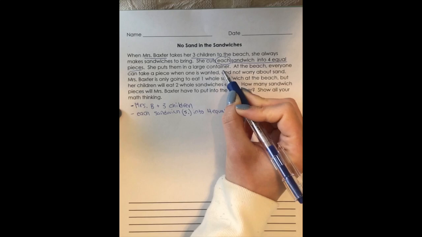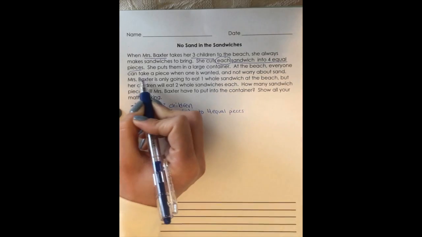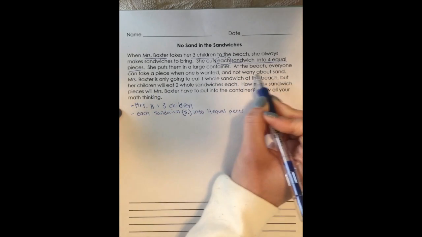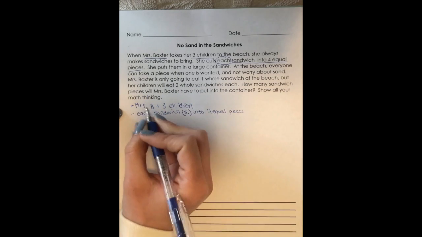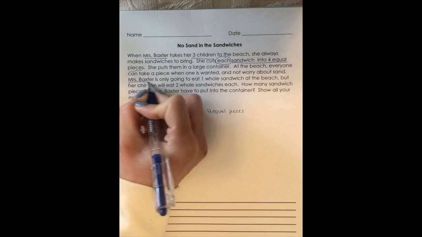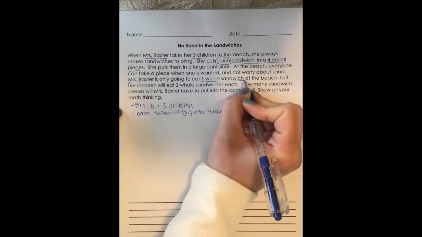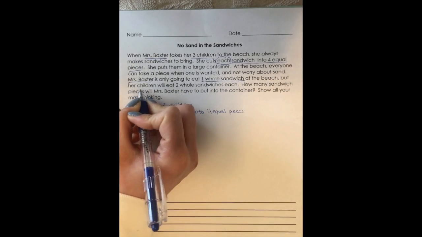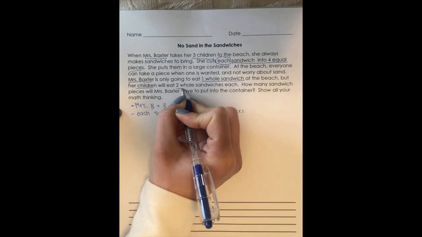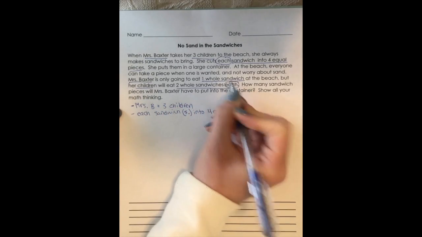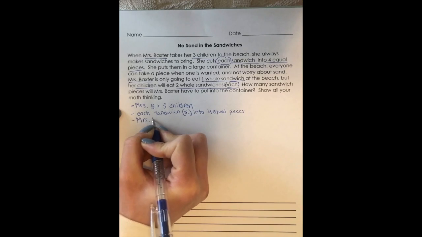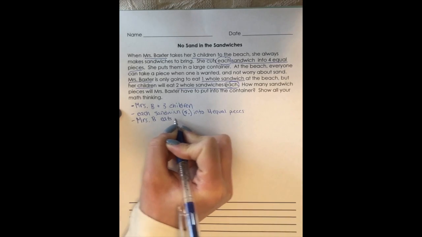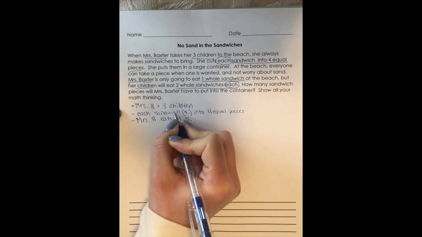She puts them in a large container. At the beach, everyone can take a piece when one is wanted and not worry about sand. Mrs. Baxter is only going to eat 1 whole sandwich at the beach, but her children will eat 2 whole sandwiches each. So I'm going to write Mrs. B eats 1 S. Remember, S stands for sandwich.